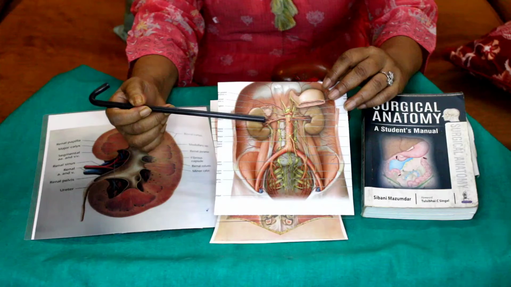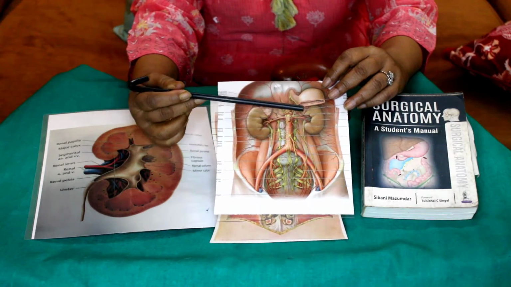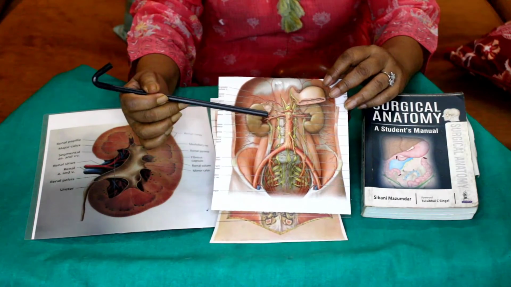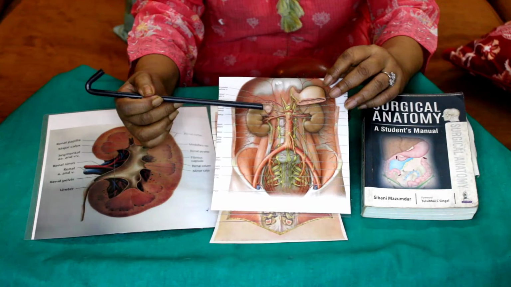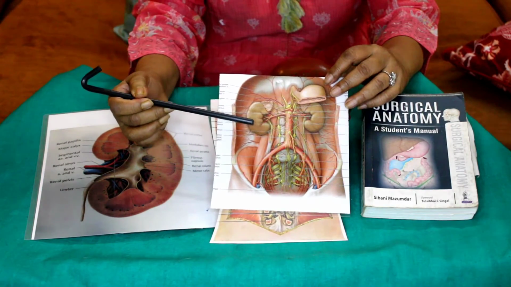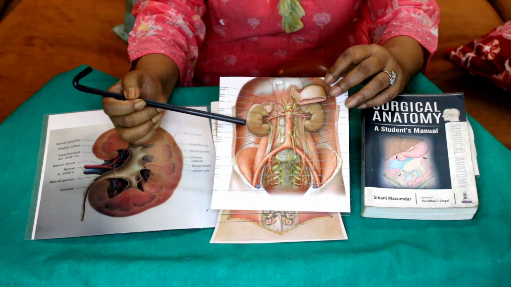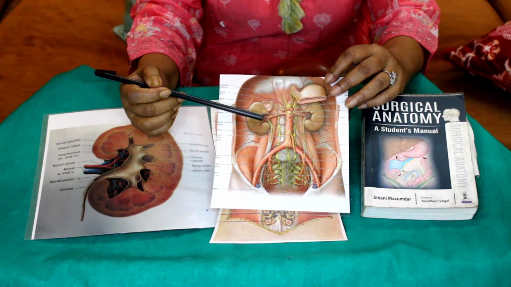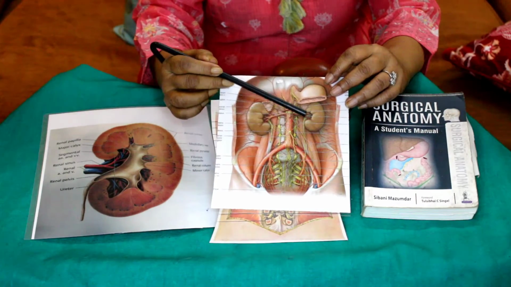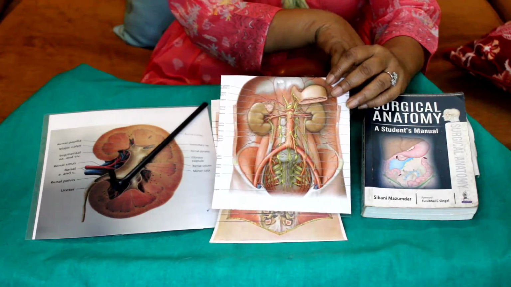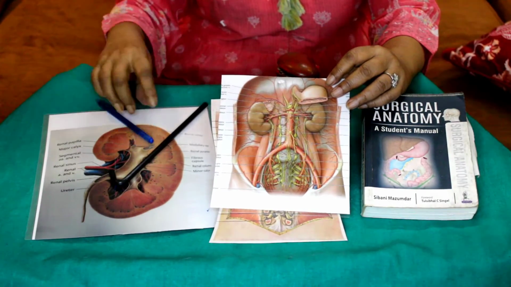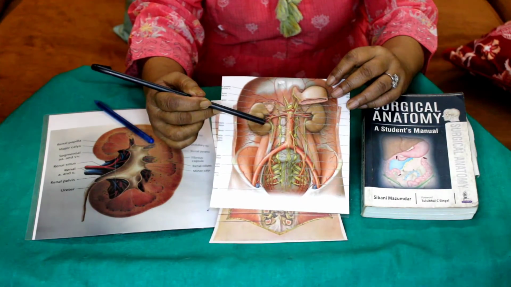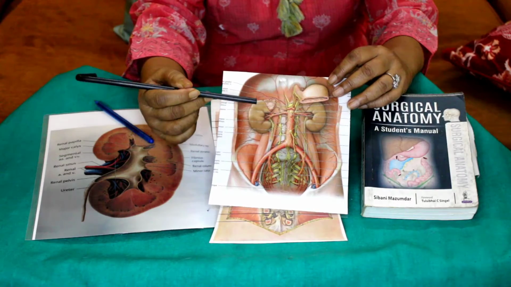Of the two kidneys, the right kidney is at a lower level than the left one. The kidneys have two poles, the upper pole and the lower pole. The upper pole is more rounded than the lower pole. It has two borders: the lateral border is the convex border and the medial border, you see, is concave and is indented by a portion which is known as the hilum of the kidney. So you will see the two borders, the lateral border and the medial border, two poles and two surfaces.